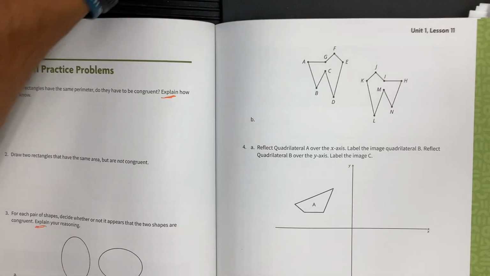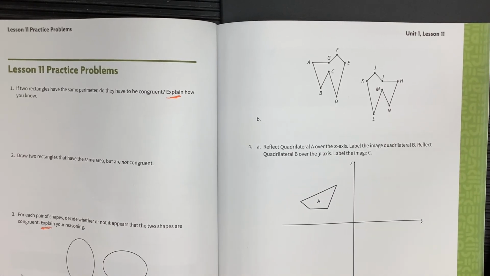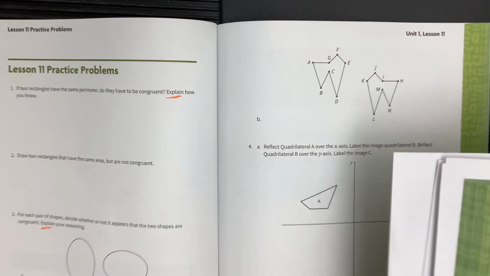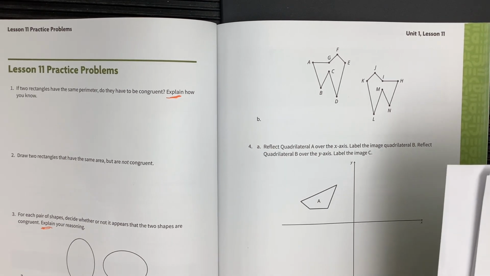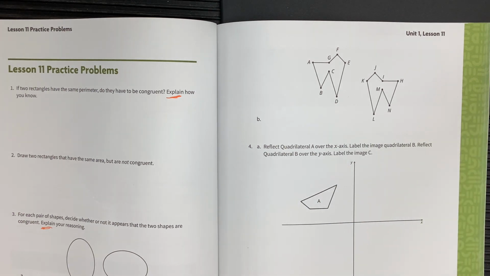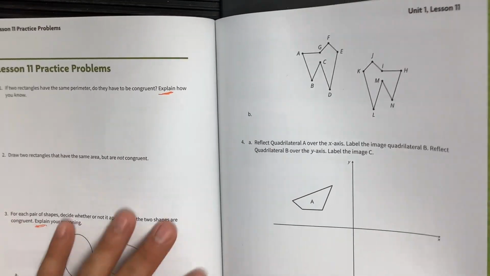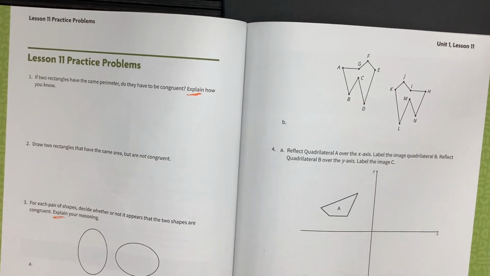All right, first question. Parker, you got it open on your screen there? You want to read the first one for me? All right. It says, if two rectangles have the same perimeter, do they have to be congruent?